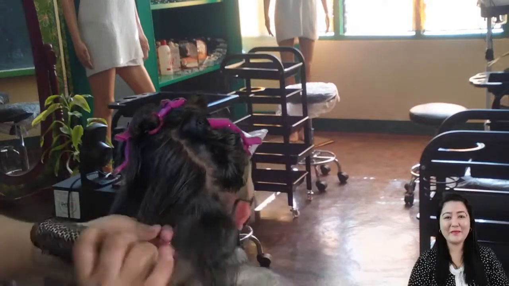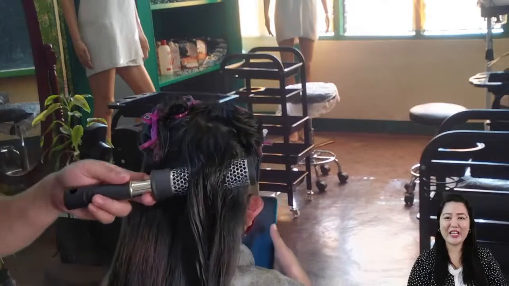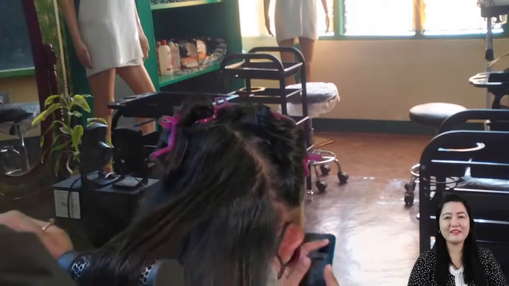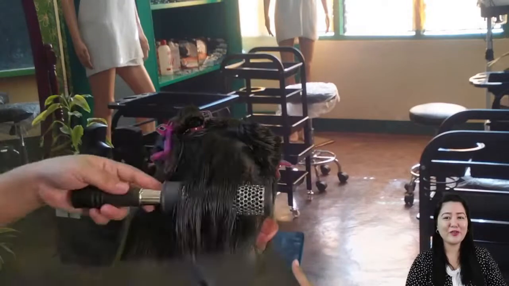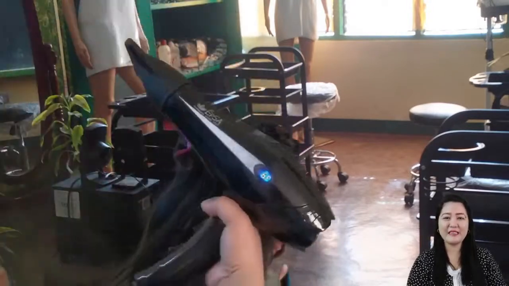The crown, make sure each section is completely dry and falls in the desired direction. Make sure each section is completely dry and falls in the desired direction.